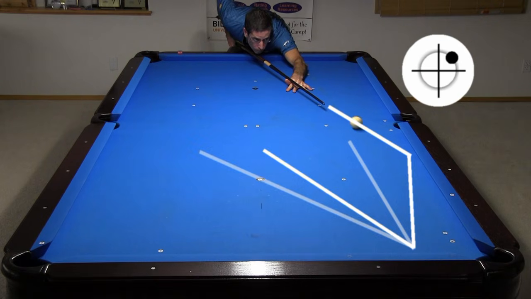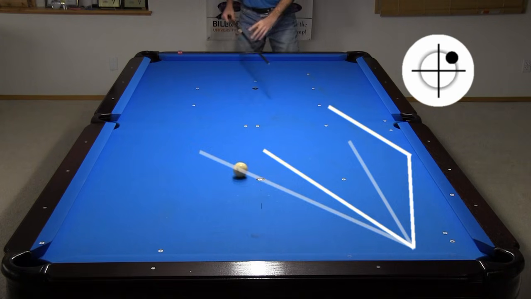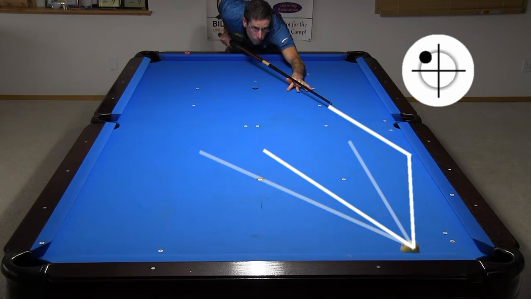Here, the side spin has a much bigger effect off the second cushion because the cue ball comes into the second cushion at a steep angle.